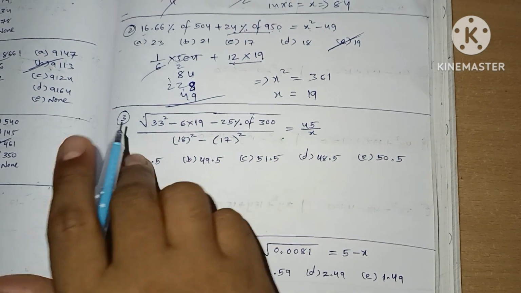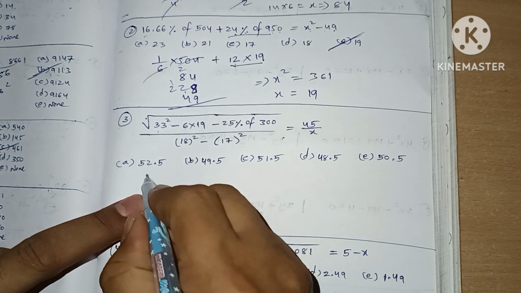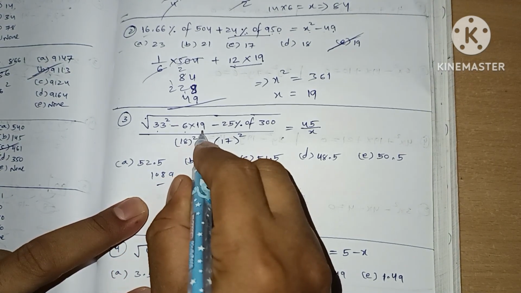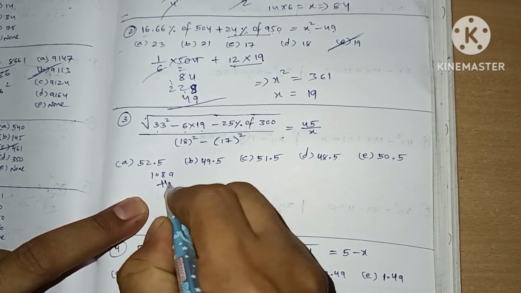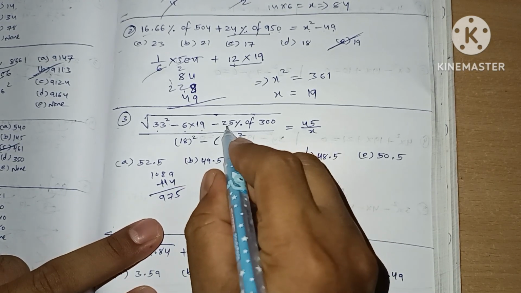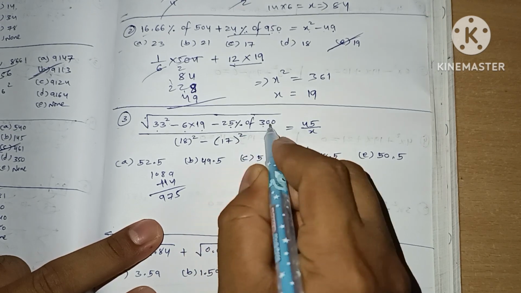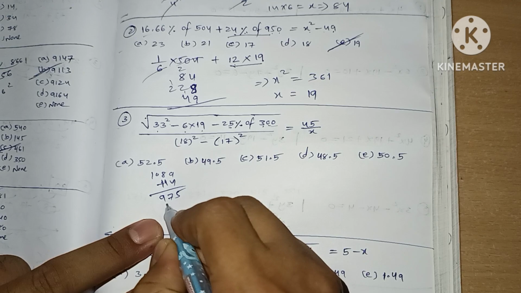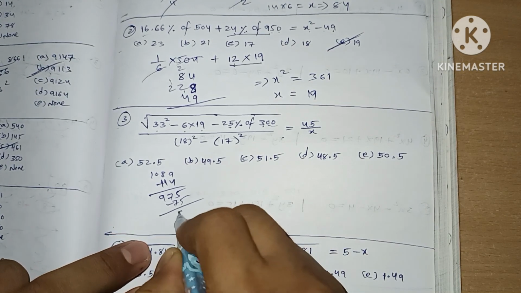Next, 33 square, which is 1089, minus 16 619 times, which means 114. So you get 975, minus 25% of 300. Percentage and double zeros are cancelled. 25 3 times is 75, minus 75 means we get 900.